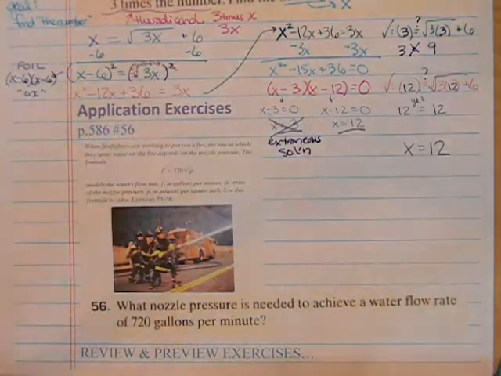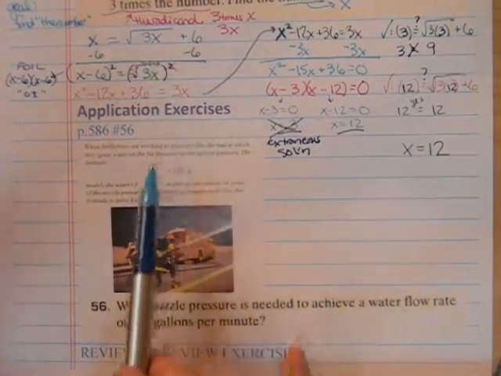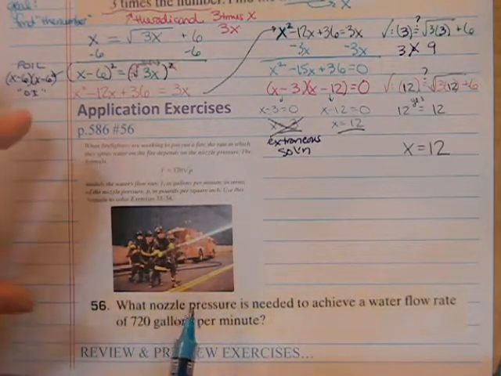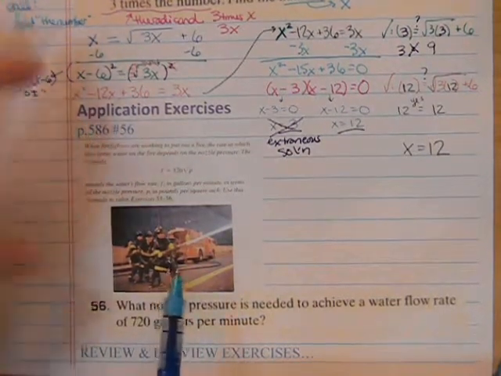Okay, here we are at the bottom of page 2 for 9.5, and we're going to look at one of the application exercises. In my opinion, this is just my opinion, but I feel like the application exercises are slightly easier than the Practice Plus.